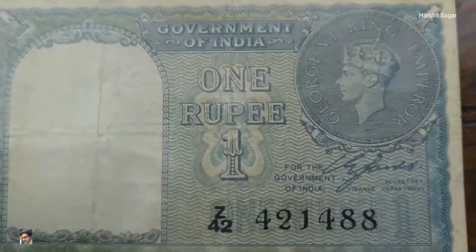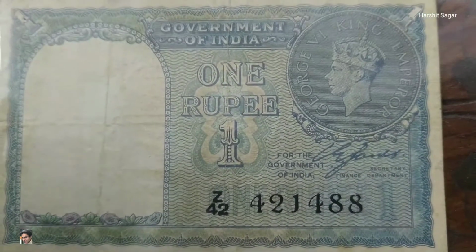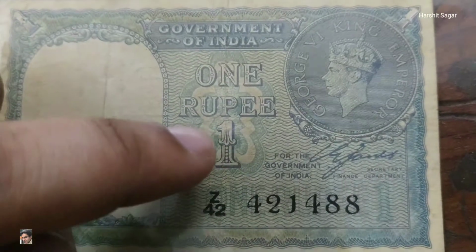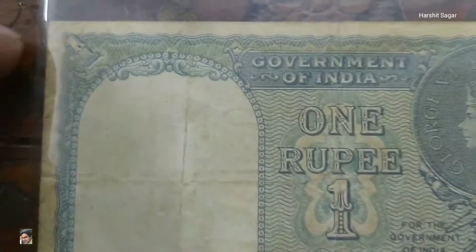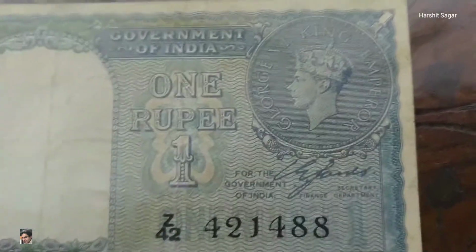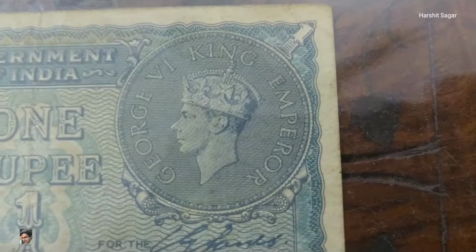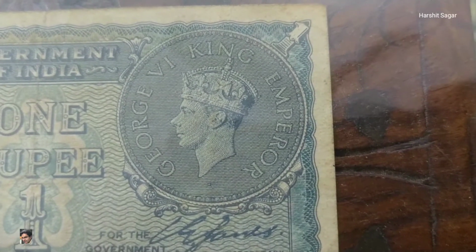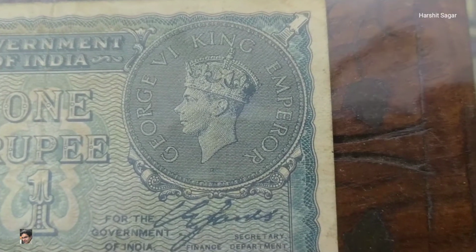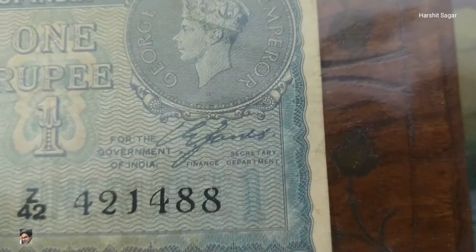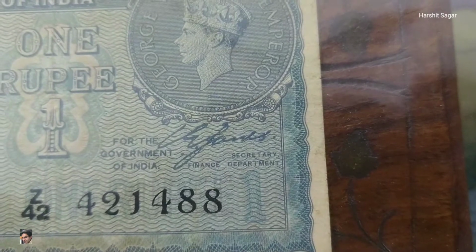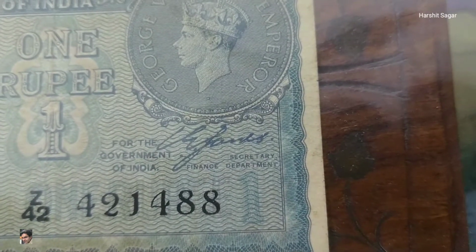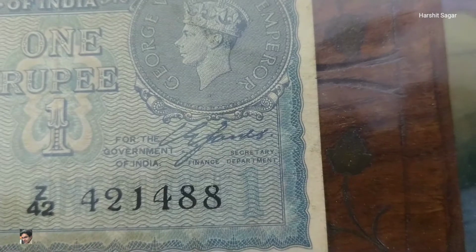1 rupee is mentioned in a text form and 1 is mentioned in a numerical manner in the center as well as in the top of the corners. The portrait which you see on the right is of King George VI. He was the last ruler of the British India Empire. The signatory is Mr. Charles Ernest Jones, the then Secretary of Finance Department.